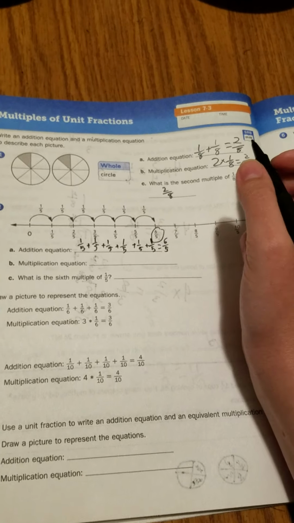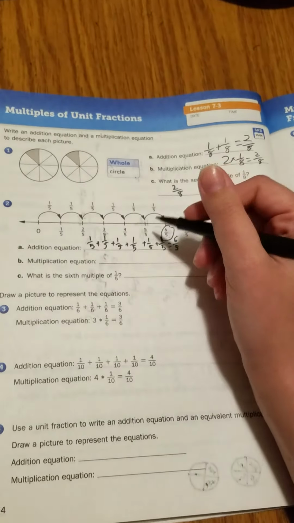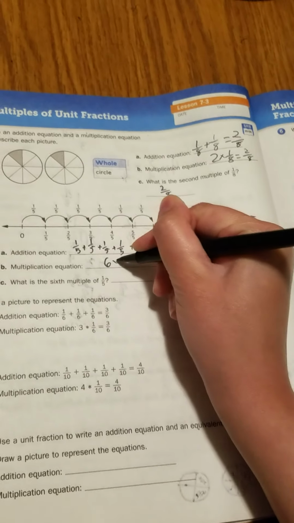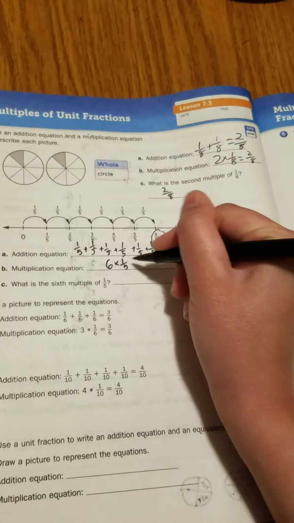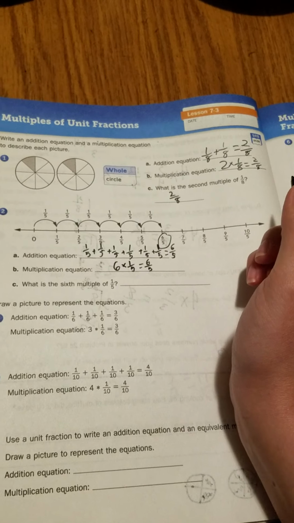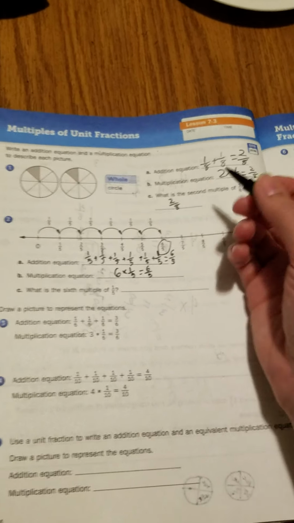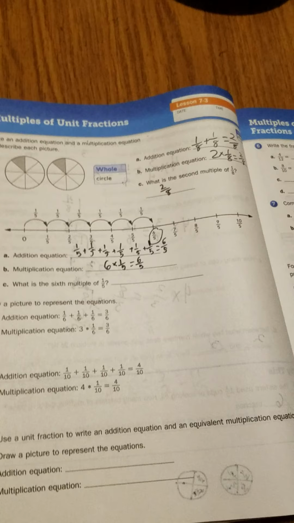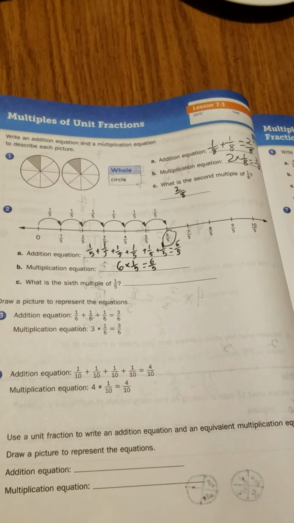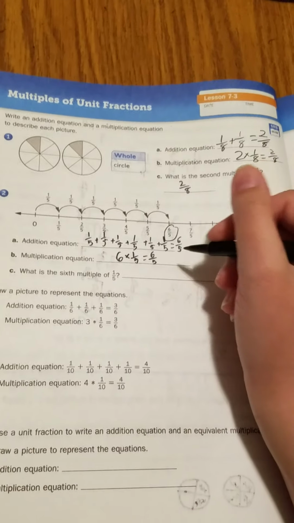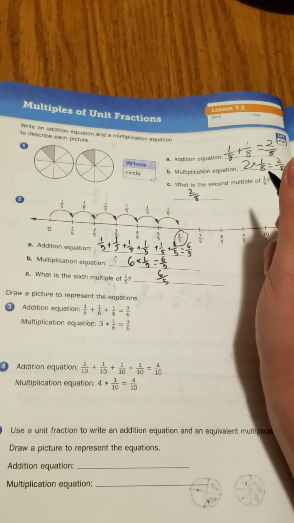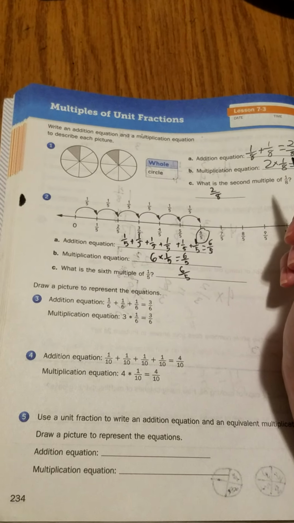Now, if I'm doing a multiplication equation with a unit fraction, that means, again, we went 6 intervals times 1/5. So 6 intervals of 1/5, and that still equals 6/5. For this one, I'm not so worried about taking it into a proper fraction or a mixed number, okay? So again, it says what is the 6th multiple of 1/5, and that's 6/5.